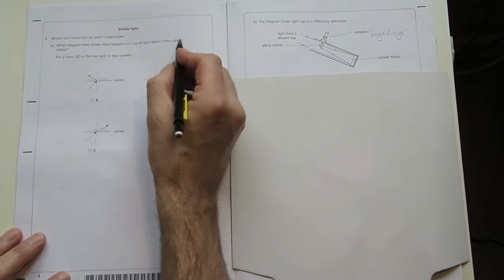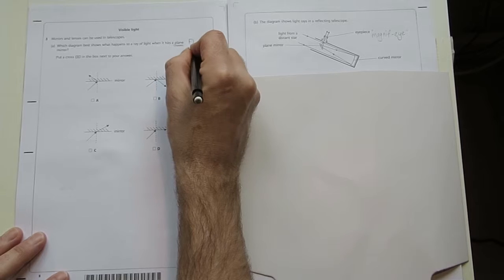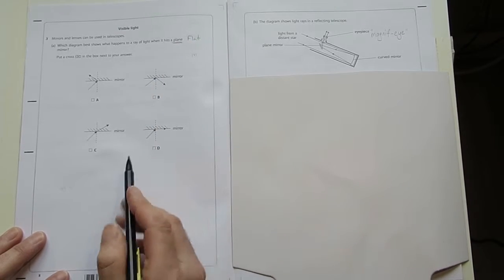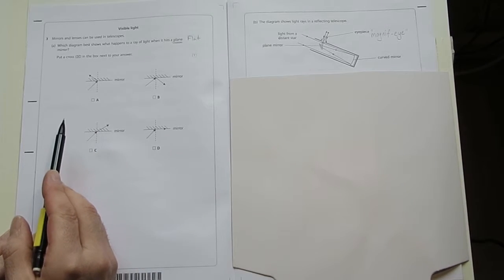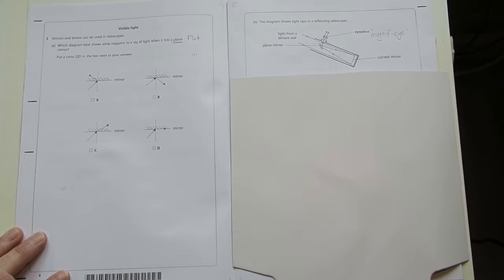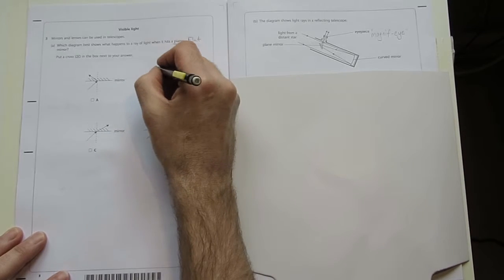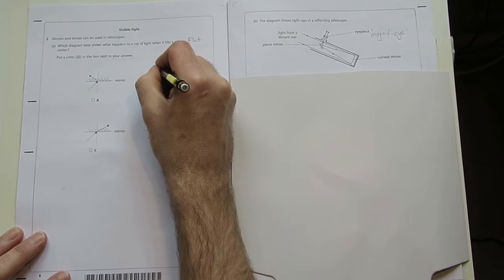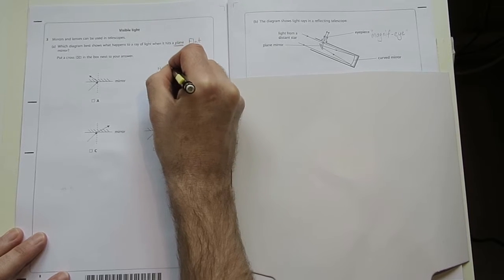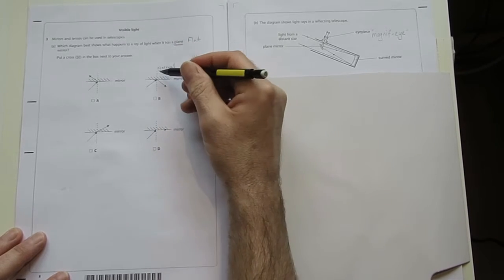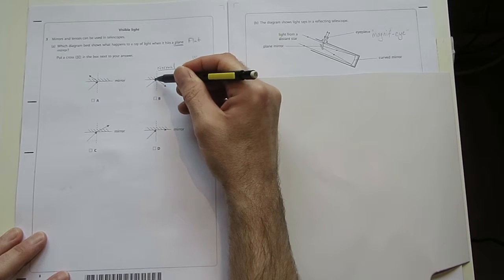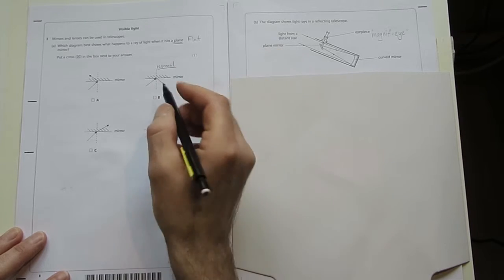A plane mirror means a flat mirror, and we should recognize the law of reflection. The angle of incidence equals the angle of reflection around this dotted line here, which is called the normal. The normal is always drawn at 90 degrees to the reflective surface.